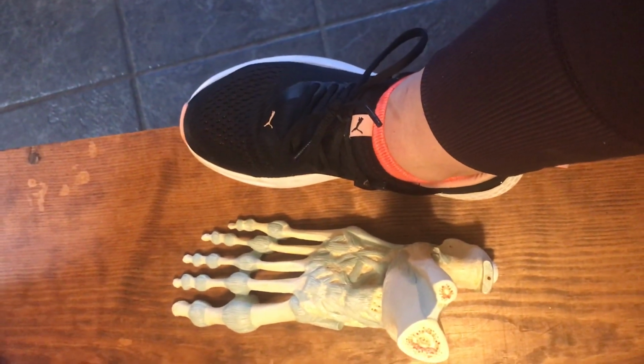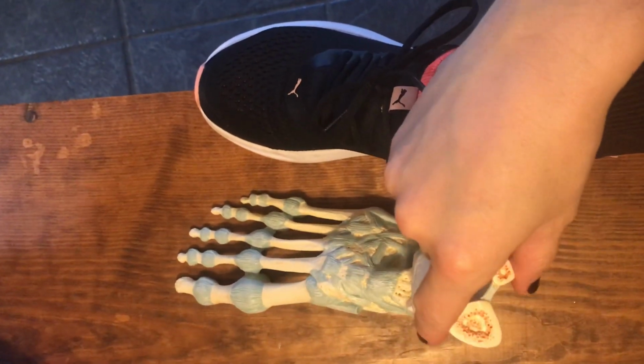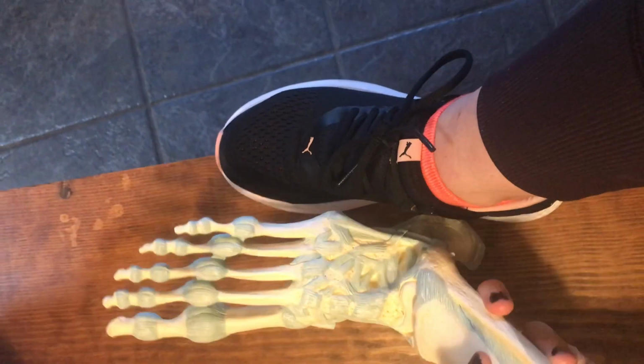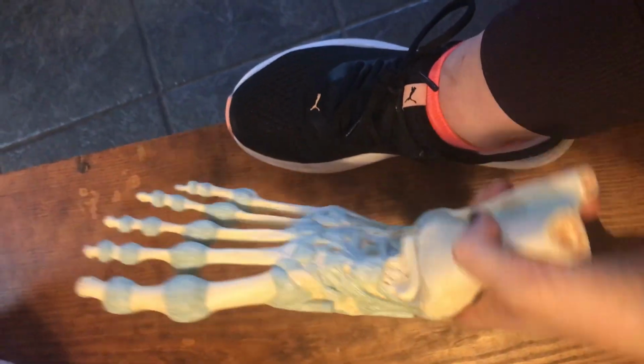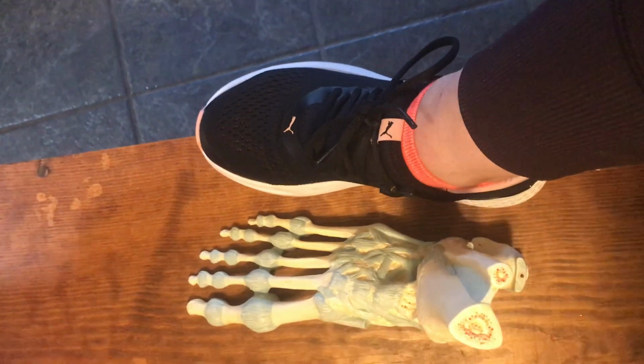Hey guys, again, this video is going to be over supportive structures of the foot and ankle. So you can see the model that we're using. This is the model that you'll be tested on. But I also want you to think about the role of ligaments in supportive structures.